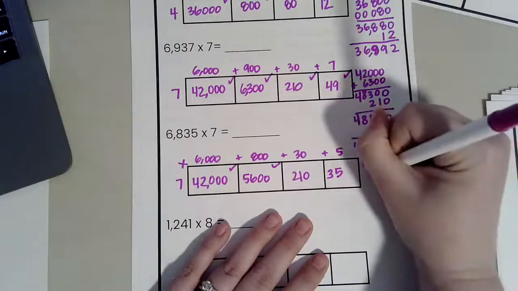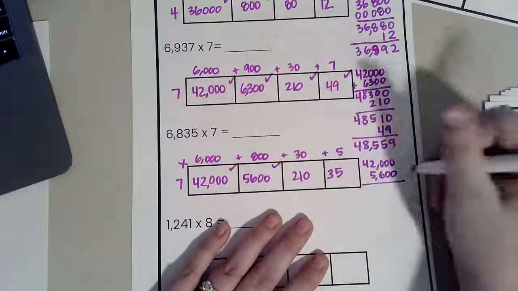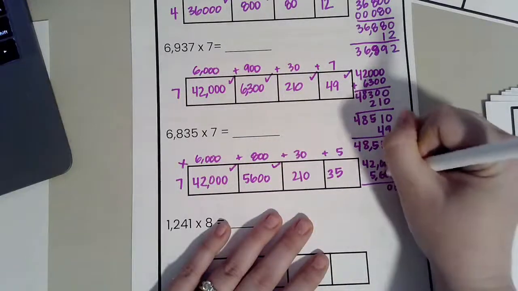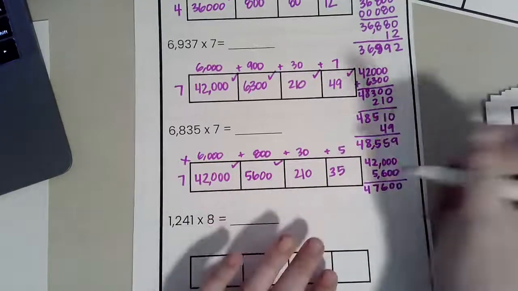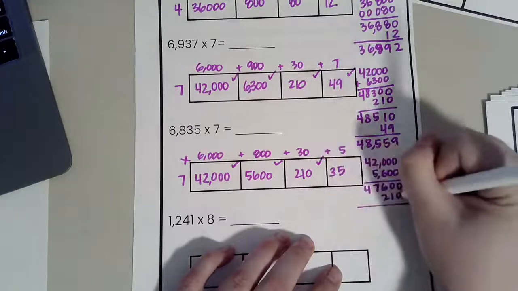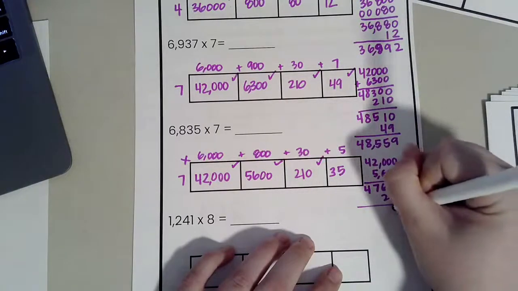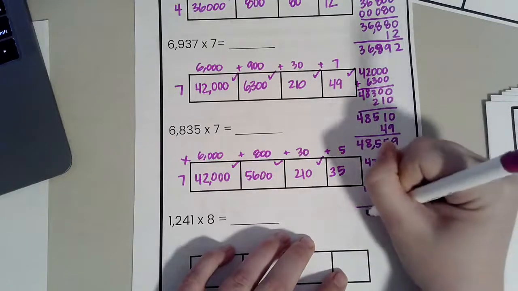42,000 plus 5,600. But we got our check marks. 0 plus 0, 0. 0 plus 6 is 6. 2 plus 5 is 7 and a 4. Let's add our 210. 0 plus 0 is 0. 0 plus 1 is 1. 6 plus 2 is 8. And we bring down the 7 and the 4.